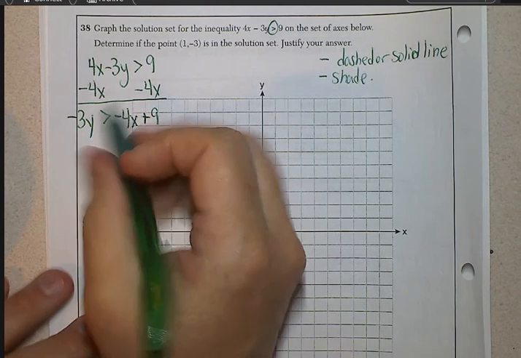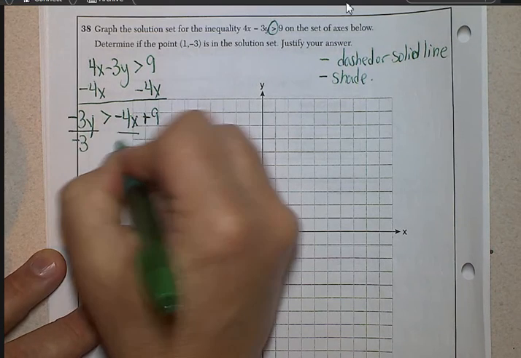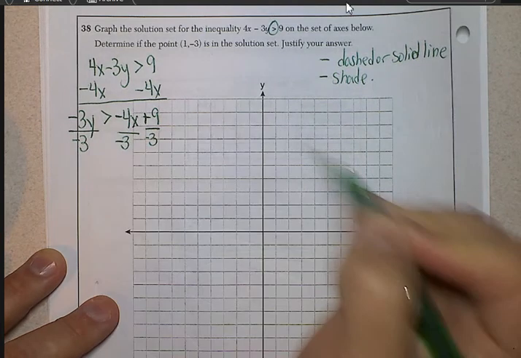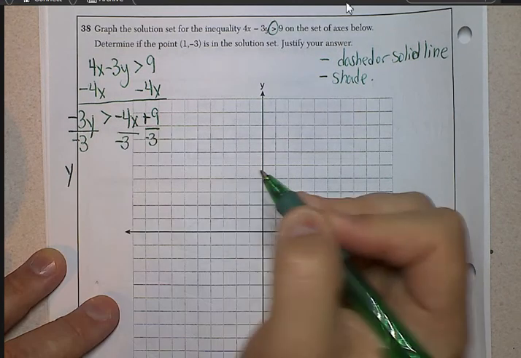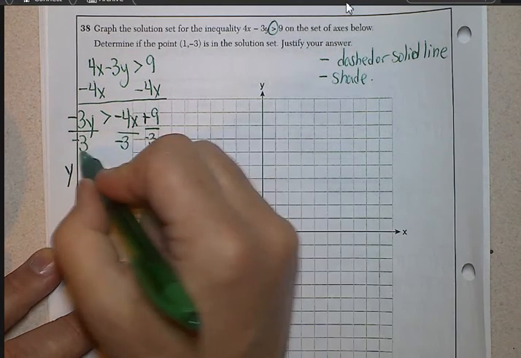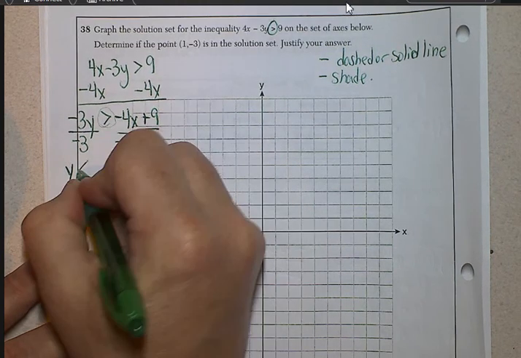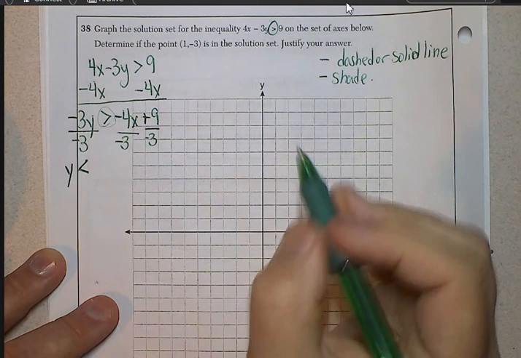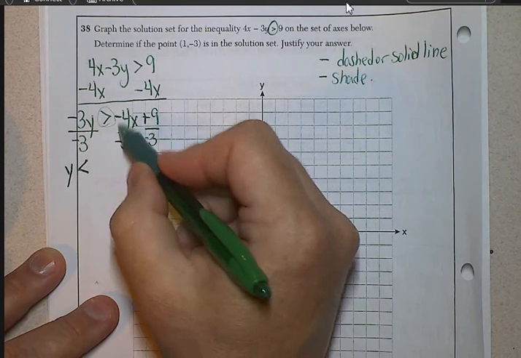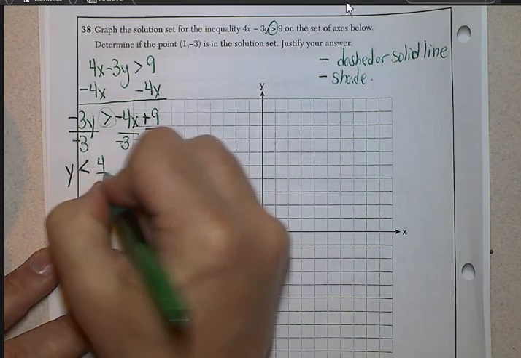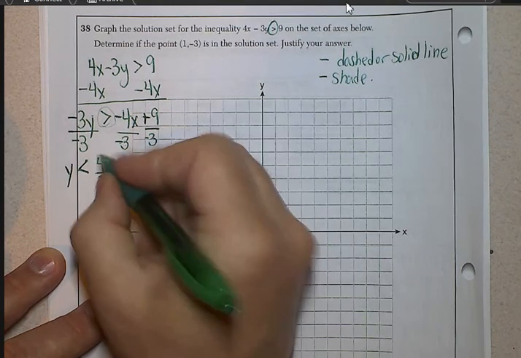So now here's the key step here. I'm going to divide by a negative 3. So just take your time. Divide by a negative 3. Divide by a negative 3. All right, a negative divided by a negative is a positive. 3 divided by 3. That's where y now is by itself. When you divide or multiply an inequality by a negative, you have to switch the inequality sign. This switches. You've got to remember that, guys. Multiplying or dividing by a negative, switch the inequality. I can't divide these two numbers, but a negative divided by a negative is a positive, so I'm going to just leave it as 4/3 x. A positive 9 divided by a negative 3 is a negative 3.